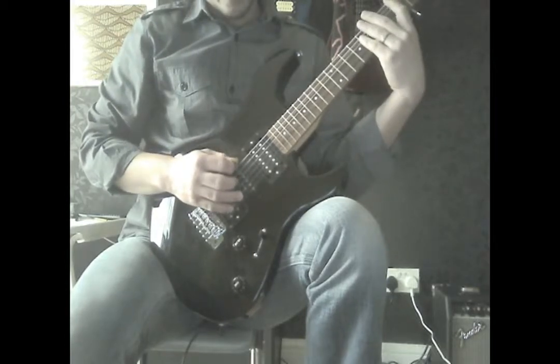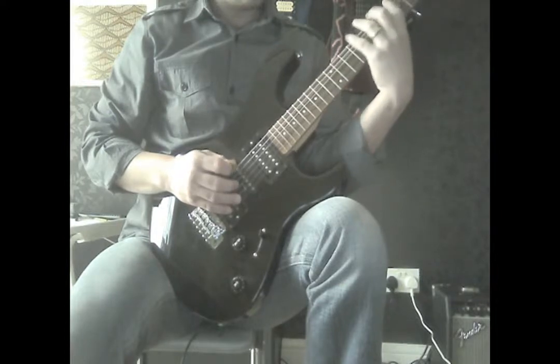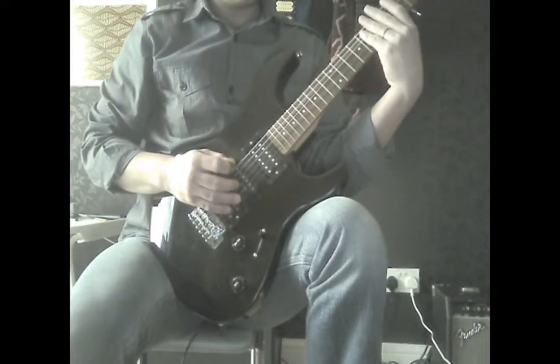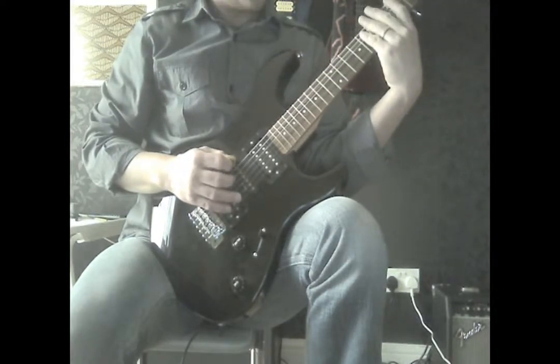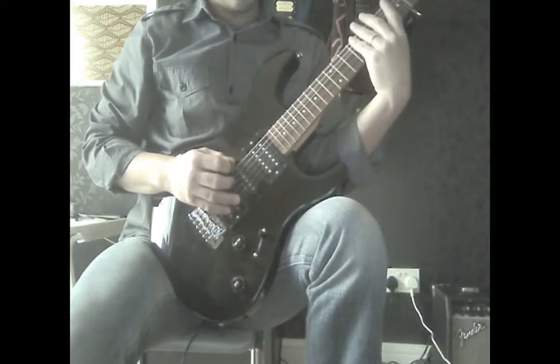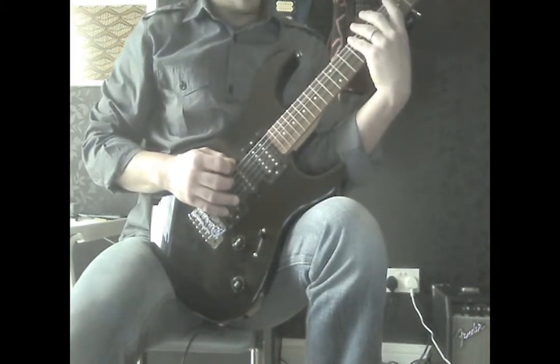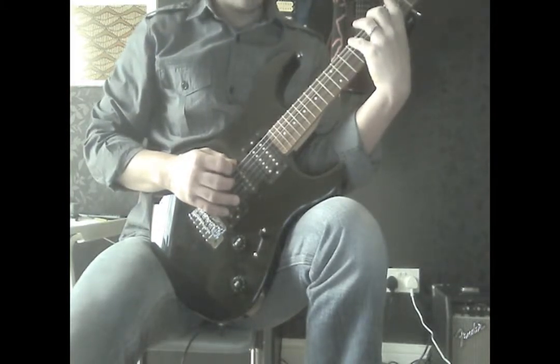So the first section was okay, and then the second section is just going back. You can do it, you can repeat it many times.